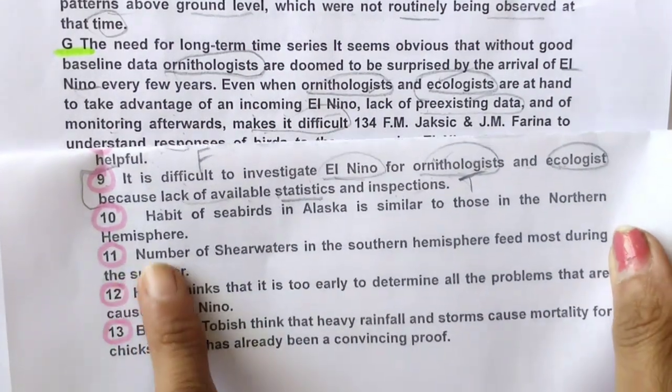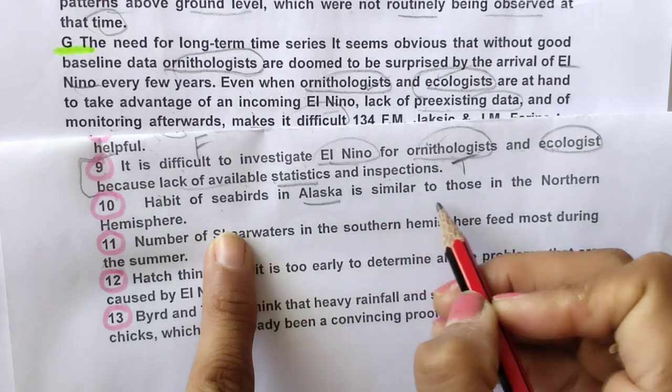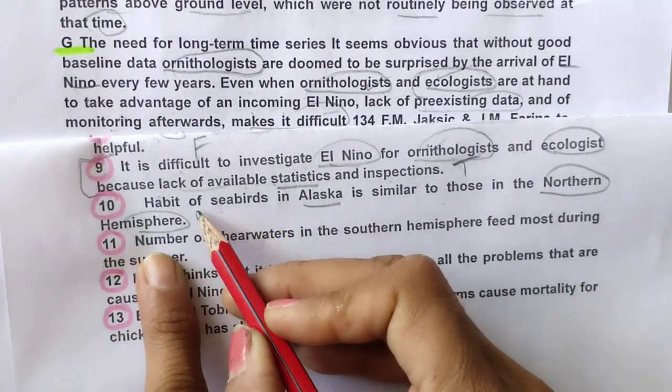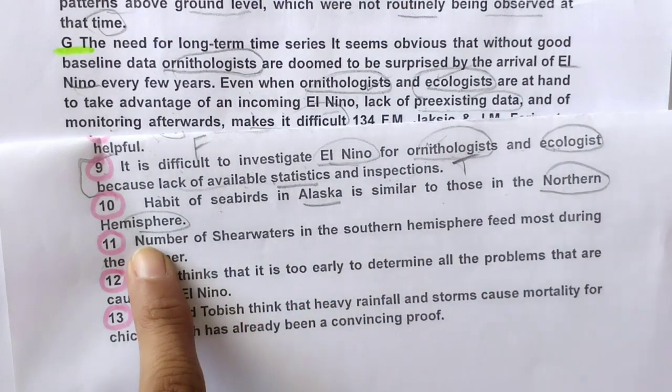Okay, now next, habit of seabirds in Alaska is similar to those in the northern hemisphere. Okay, so northern hemisphere, and first we will find northern hemisphere.